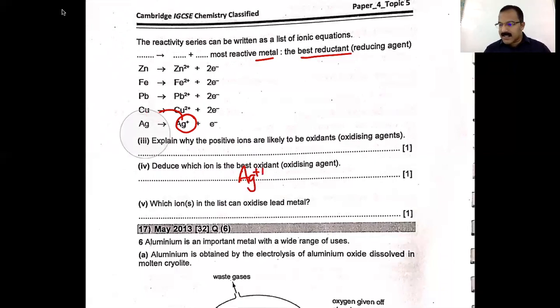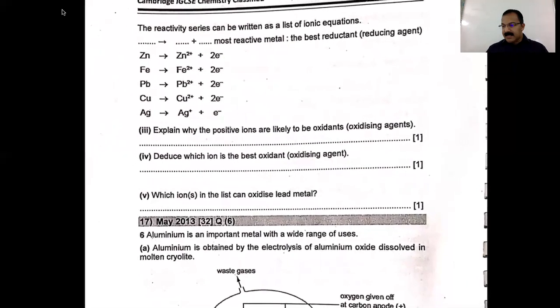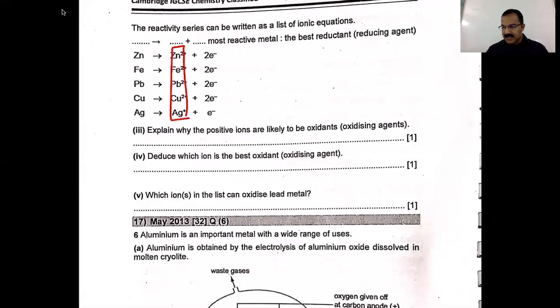So in such a series, once again, let me tell you, metals are the best reducing agents. And if aluminum was there, aluminum is the best among all of them, the most reactive metal. They said it here, most reactive metal is the best reducing agent. So the least reactive metal's ion will be the strongest oxidizing agent. These are all oxidizing agents. Remember that. This question they have asked twice or thrice in the past papers. I have seen it. Which ion in the list can oxidize lead metal? These are oxidizing agents, right? So which one can oxidize the lead metal? Anything below these two can oxidize the lead metal.